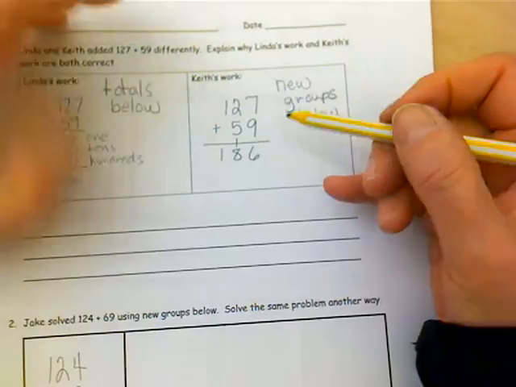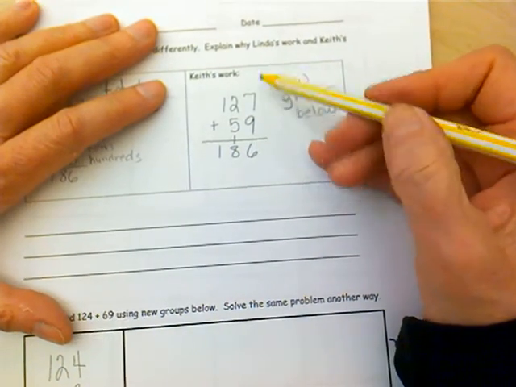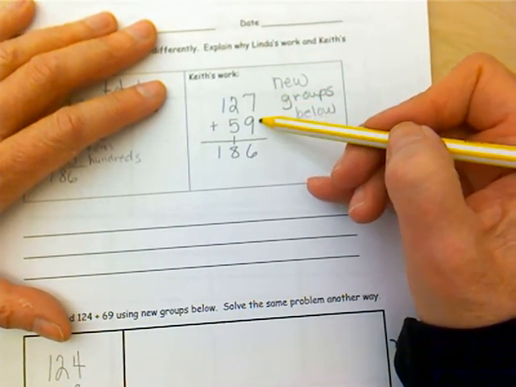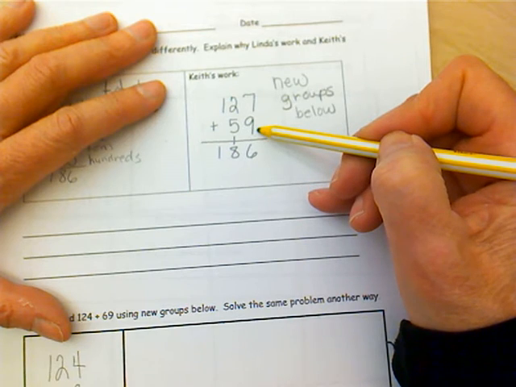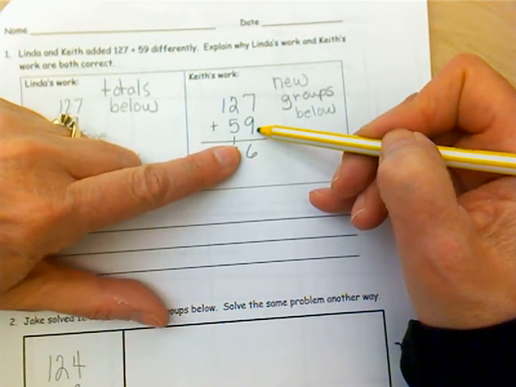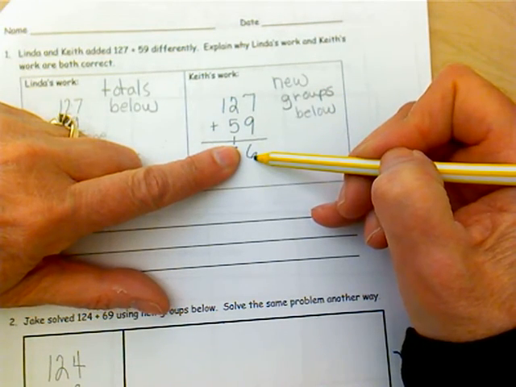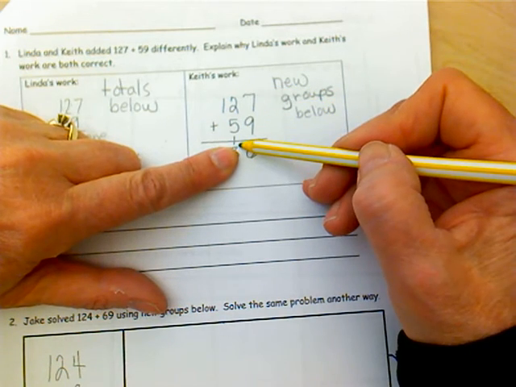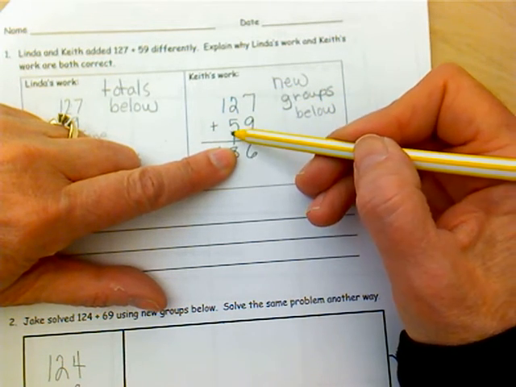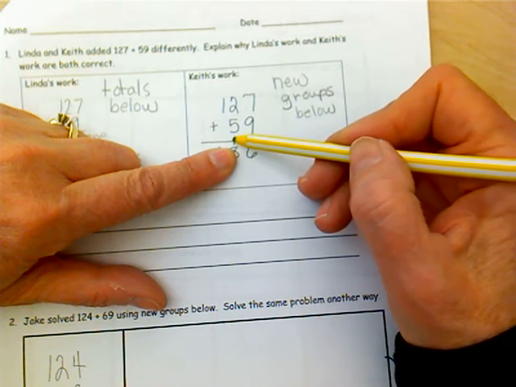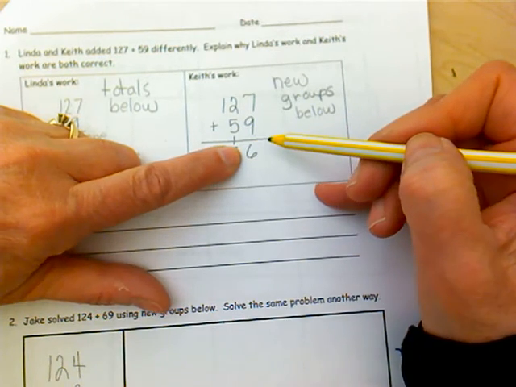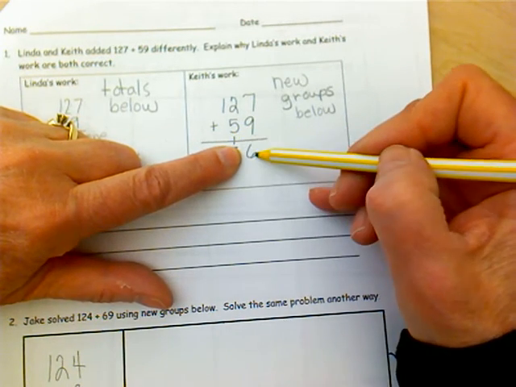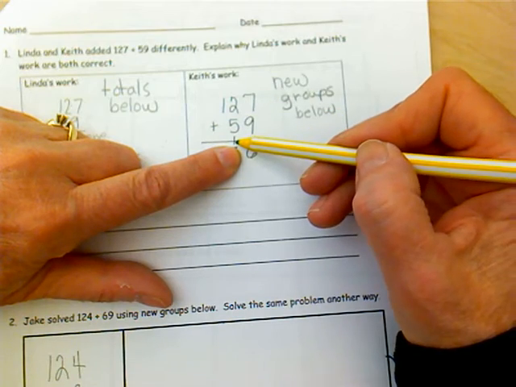So when he did his, he started with his ones. He said 7 ones plus 9 ones is 16 ones. So if you look here, you can see ones here. He's got 6 ones, and he's composed a new 10, which is coming over into his tens, but you can also see his 16 ones right here, which we talked about before. So 16 ones, or composing a 10.